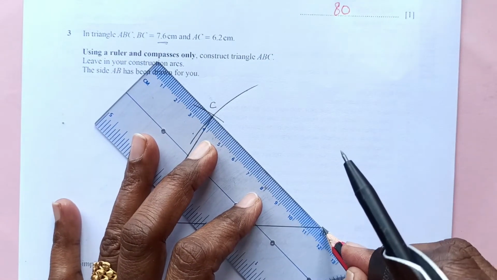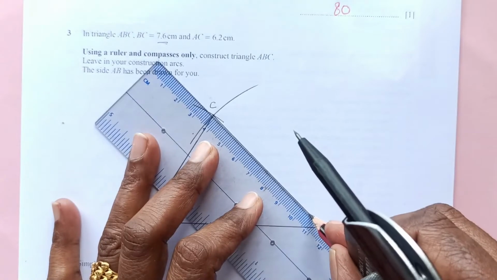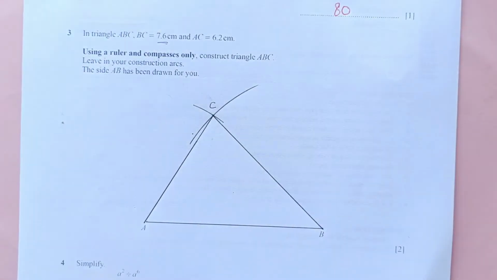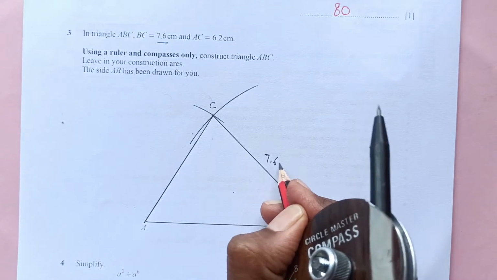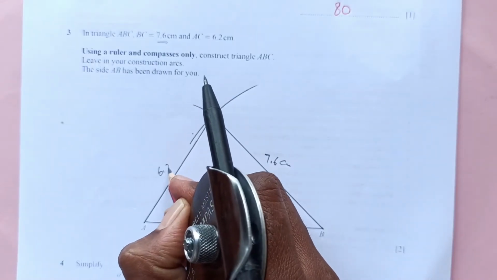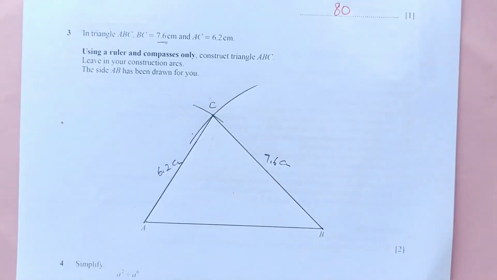Here now you can label it. BC is 7.6 centimeters and AC is 6.2 centimeters, right? So that's it. You need not rub out any construction lines. We can leave it like that, right?